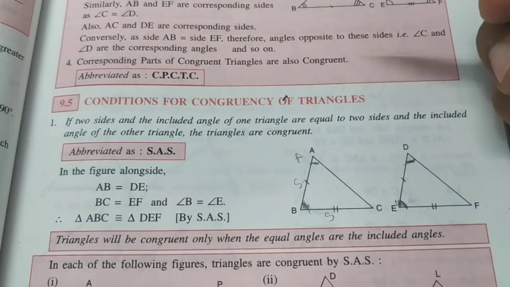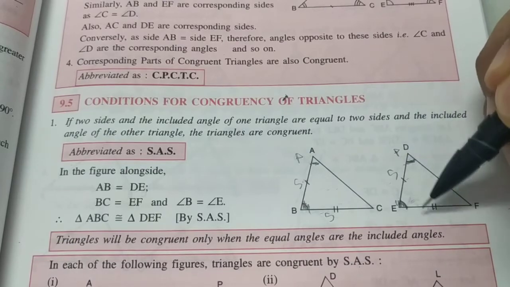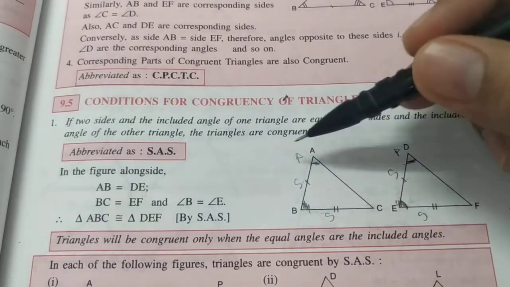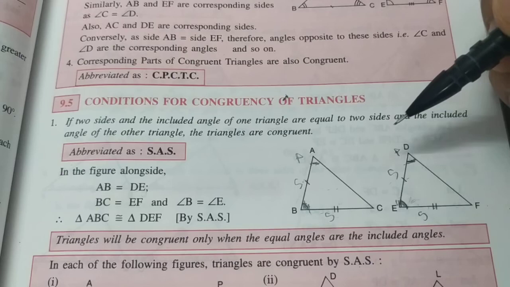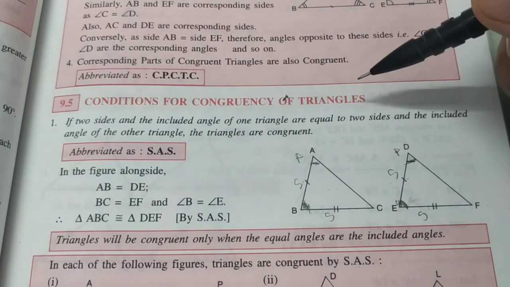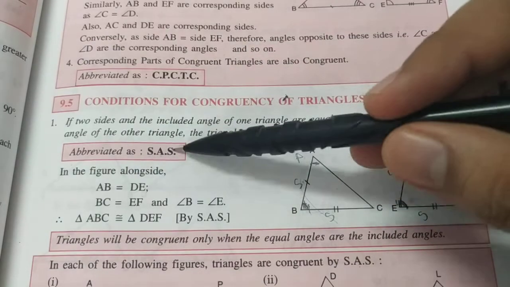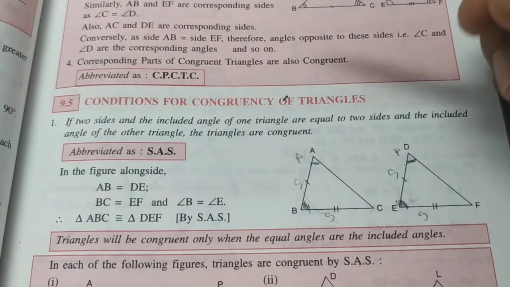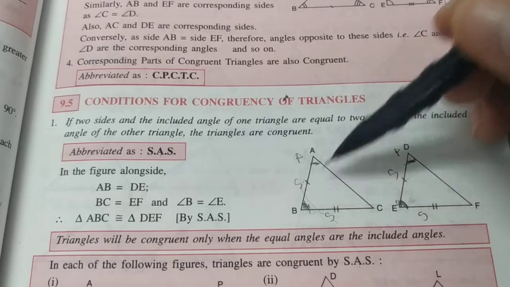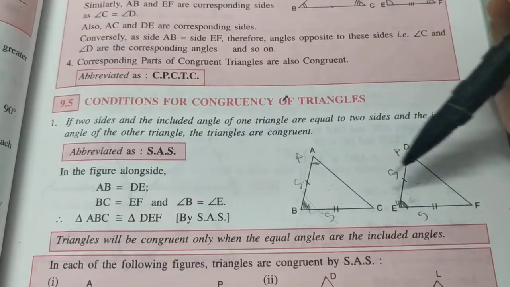ASS. Well, they are not congruent. There is no such test. There is no ASS test. There is only the SAS test. If the angle is not between the two sides, we cannot prove them congruent.